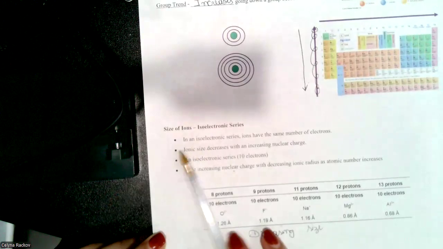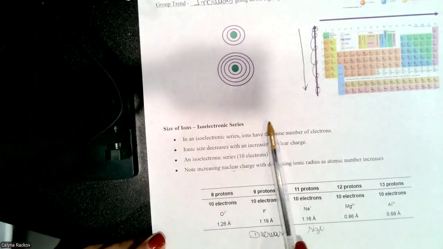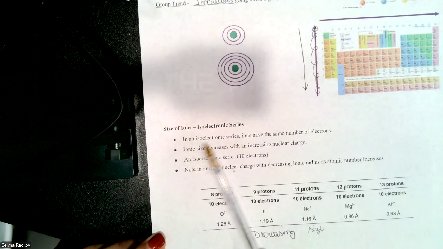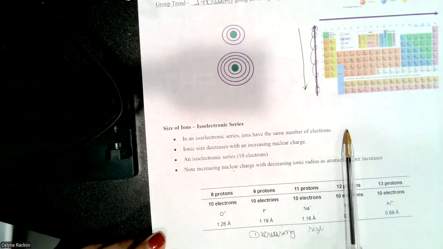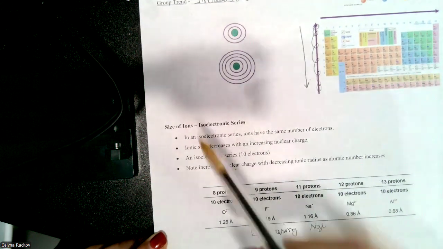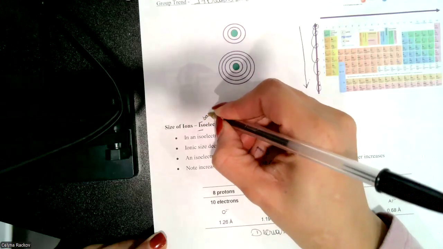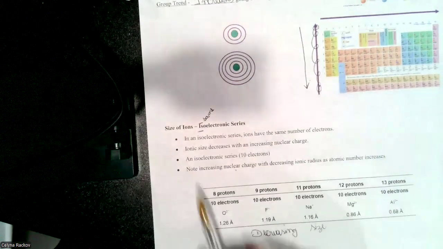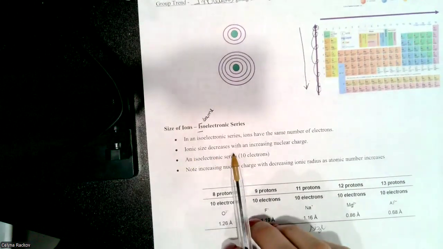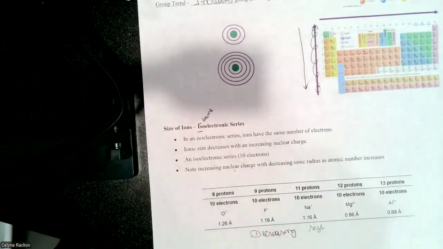Okay, so size of ions. When we have an isoelectronic series, ions have the same number of electrons, right? Iso, the prefix iso means same. And the ionic size decreases with increase in nuclear charge.